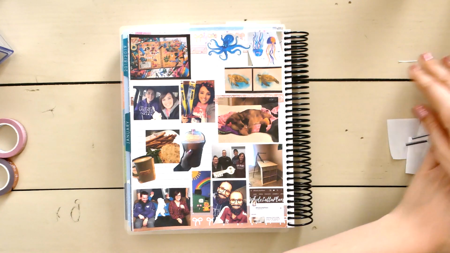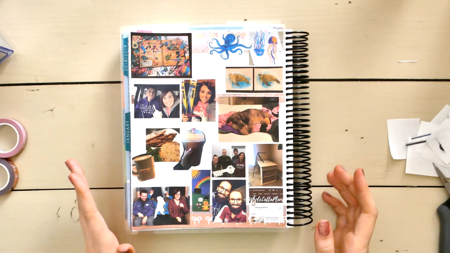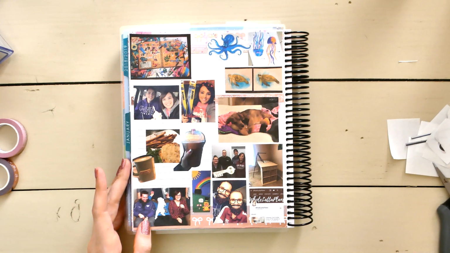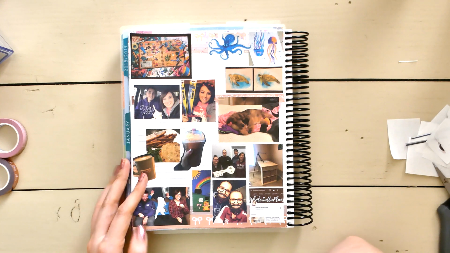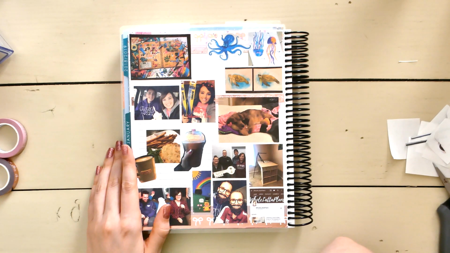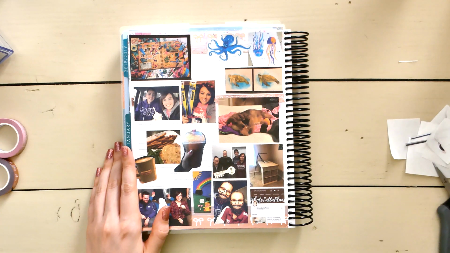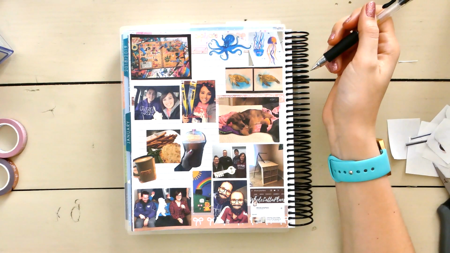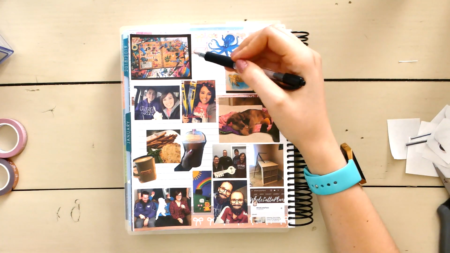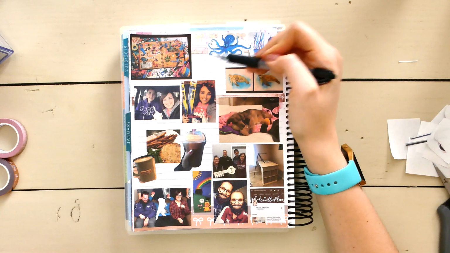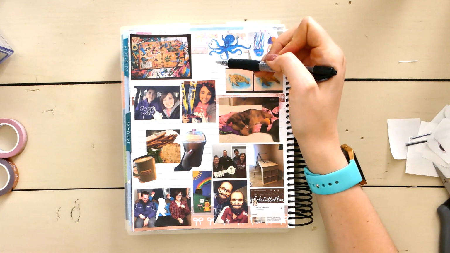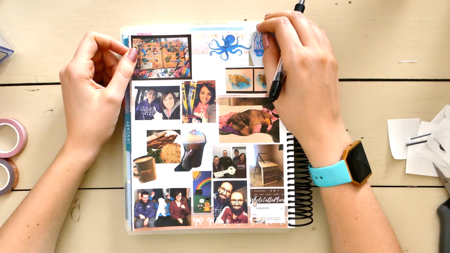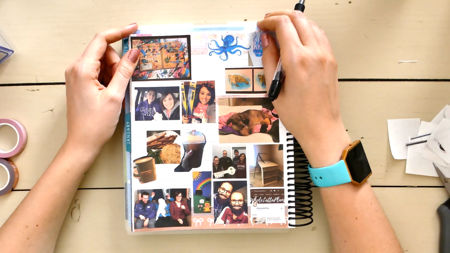Okay, so I don't hate it. I think as soon as I put in some writing, I'm going to enjoy it a little bit more. Because I had so many pictures, I don't have as much room to journal, so I'm going to use just a Pilot G2 .38 because it's super fine point. I'm not going to add in a lot of color. I might write in February 2019 right here, but it's kind of redundant because it's February 2019 in my planner, so maybe I won't.